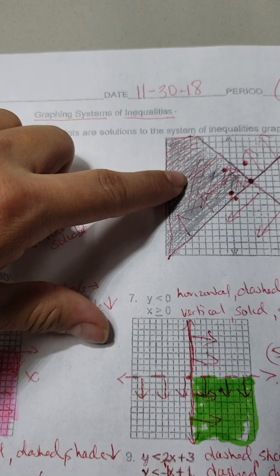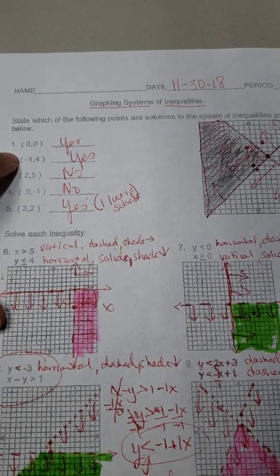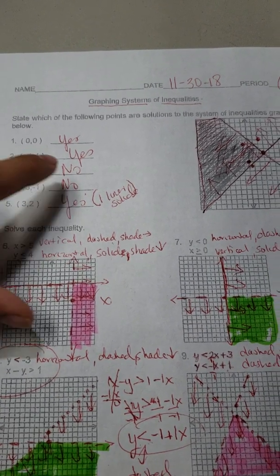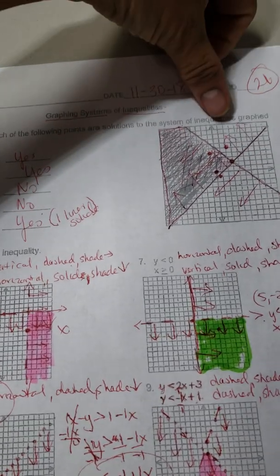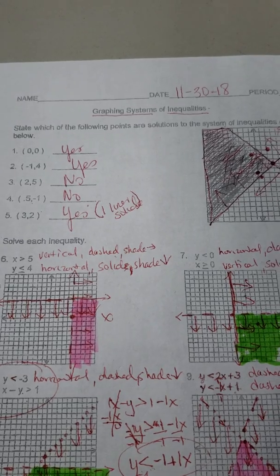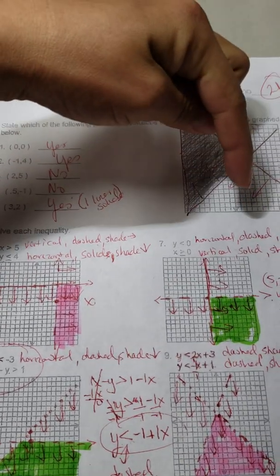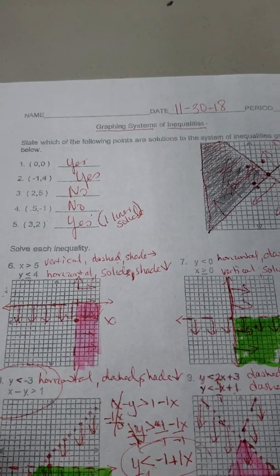Any points here are going to be a solution to the system. So when you plot them, (0, 0), (1, -1), (4, ...), those are in the shaded area. But if you look, (2, 5) would be out here, and that would not be in the shaded area. So it is not a solution. (0, 5, 1) is slightly outside of the line, so also it is not a solution.